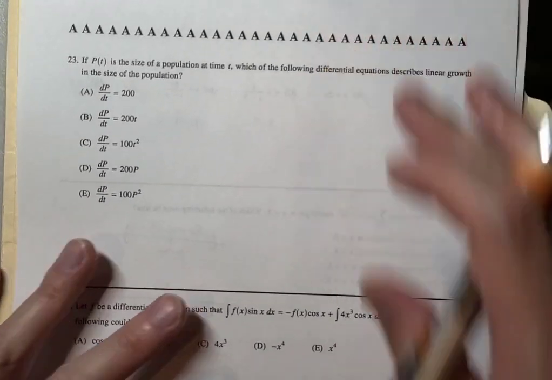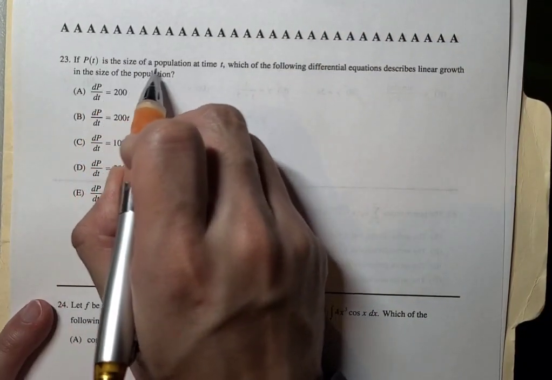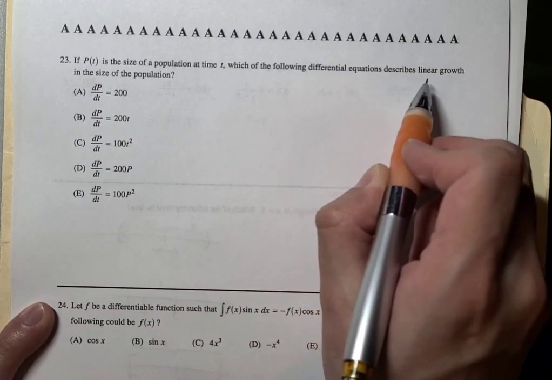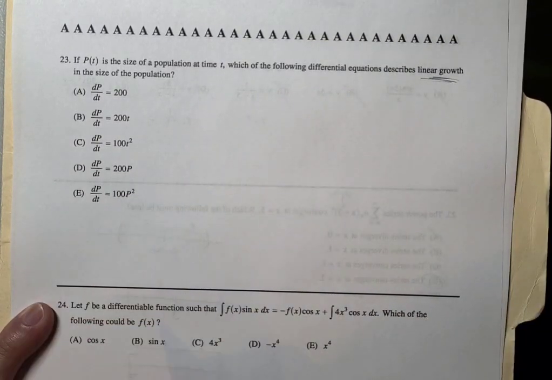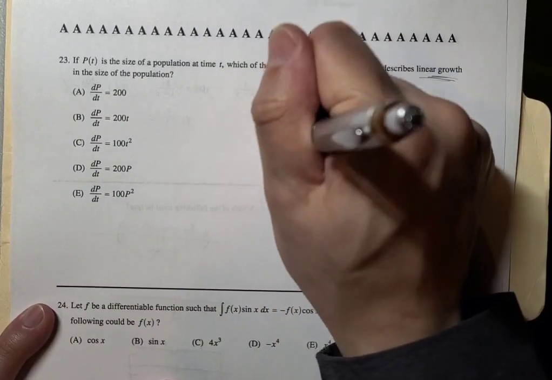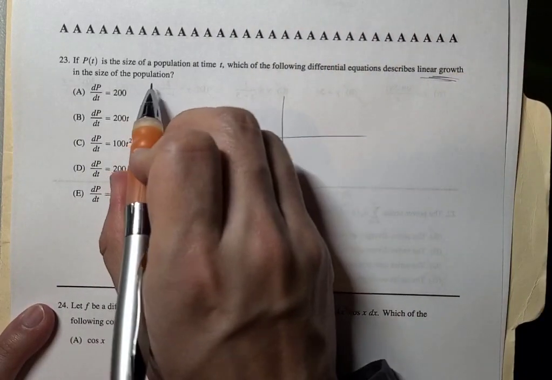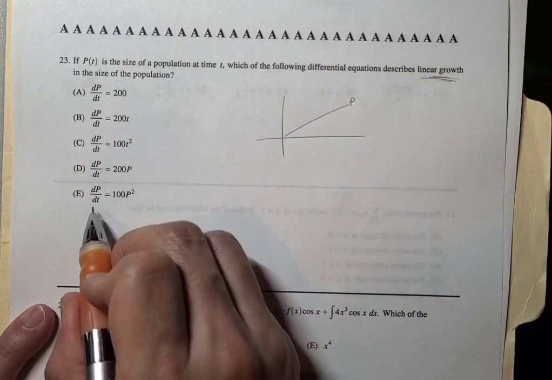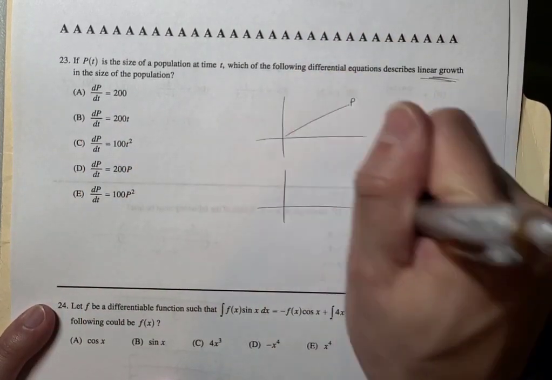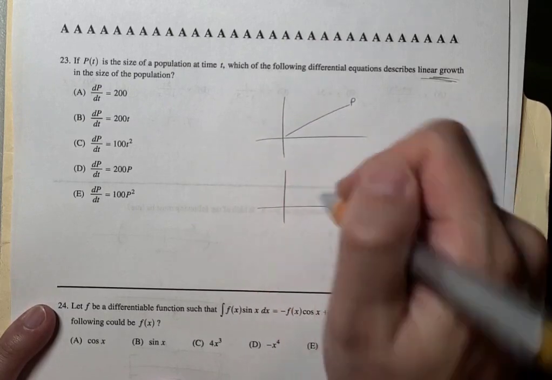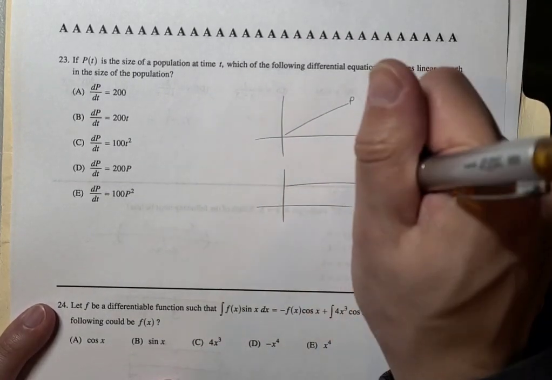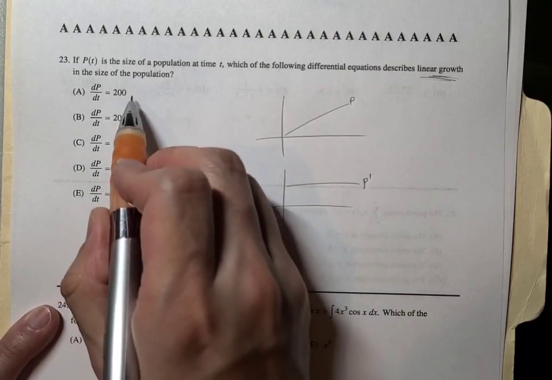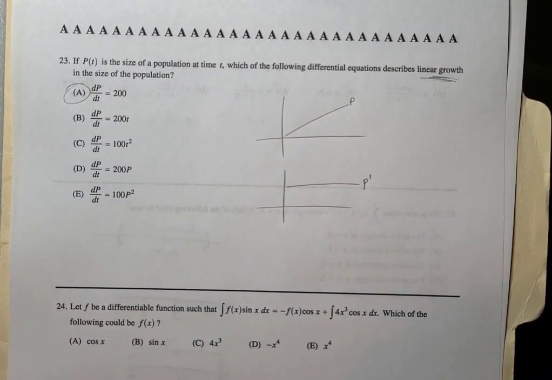This one was easy also. P of t is the size of a population at time t. Which of the following differential equations describes linear growth in the size of the population? If P is growing linearly, they're asking about the derivative of P with respect to time. What's the derivative of a linear thing? It's just a constant. This is P prime, or dP/dt. So which one of these is a constant? It's A. Just easy points.